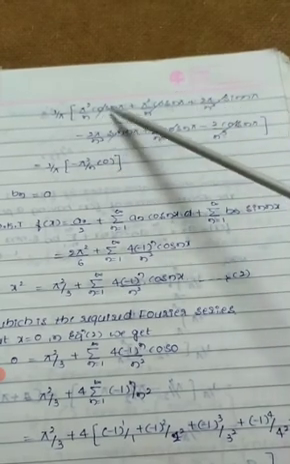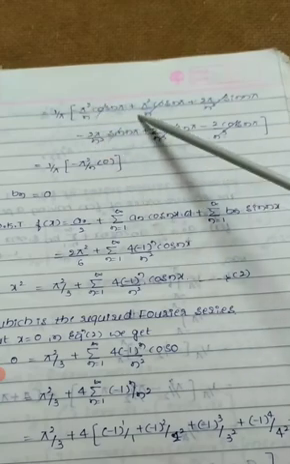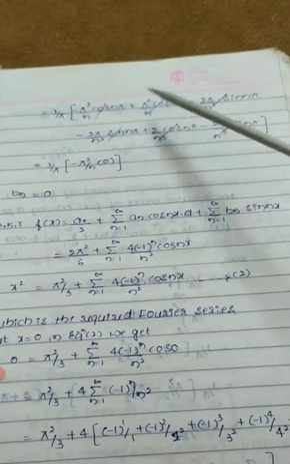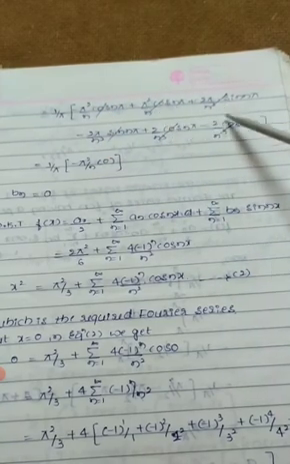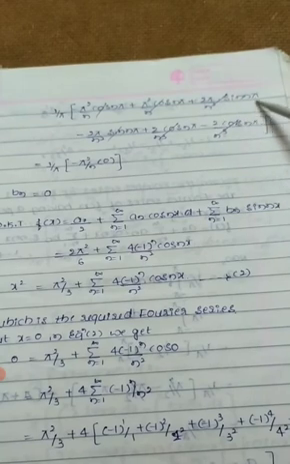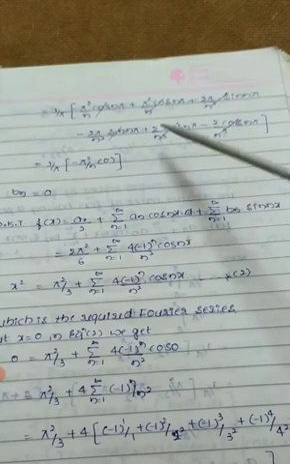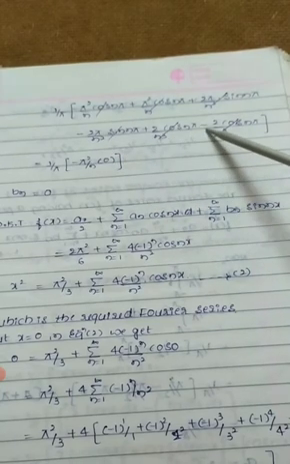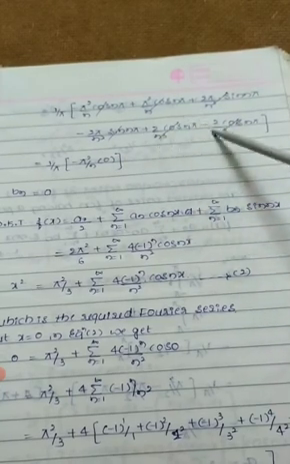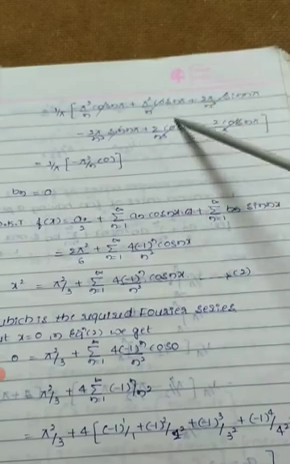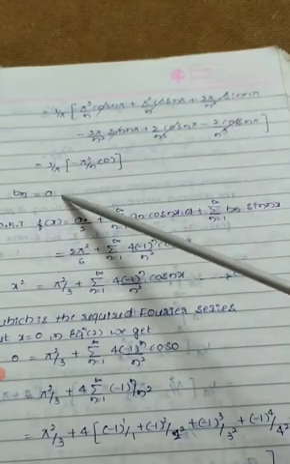See here, minus pi square by n plus pi square by n cos n pi, both are cancelled. Next, 2 by pi n square sin n pi value is what? 0, that's why it is 0. Here 2 by n cube cos n pi minus 2 by n cube cos n pi, plus minus, both are cancelled. The whole term is 0, that's why we get Bn is 0.